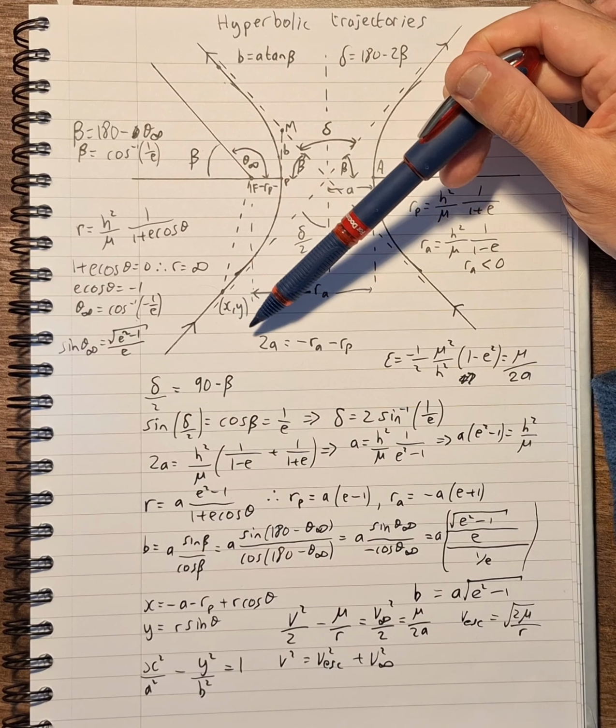Now theta infinity comes from this equation here, which applies to all orbits. If this denominator here was 0, r would be infinite. So what is the angle at which that happens? 1 plus e cos theta equals 0, r is infinite. So e cos theta equals minus 1, and theta infinity equals cos inverse of minus 1 over e.